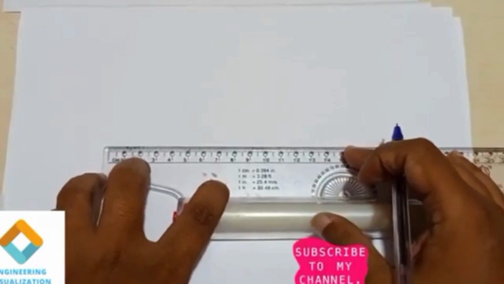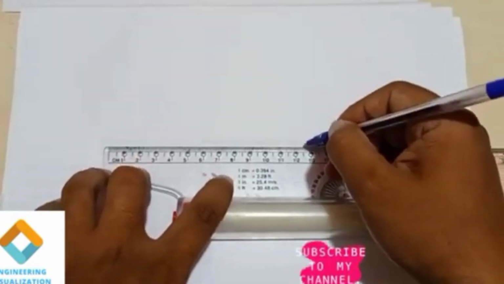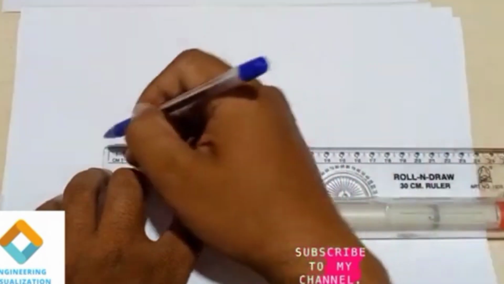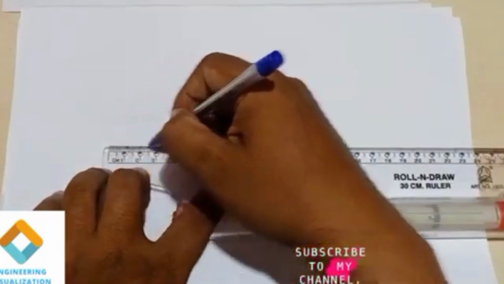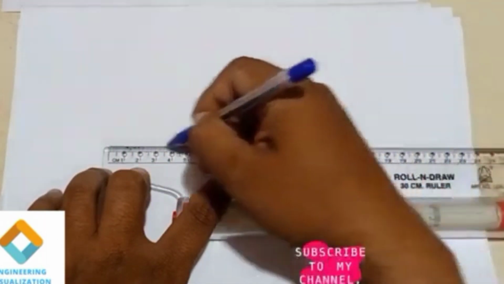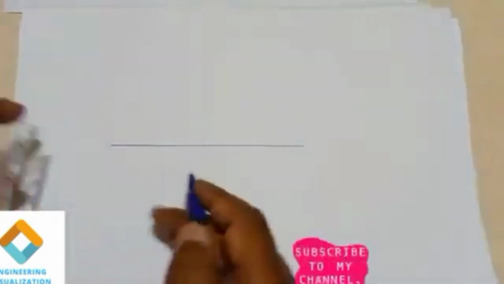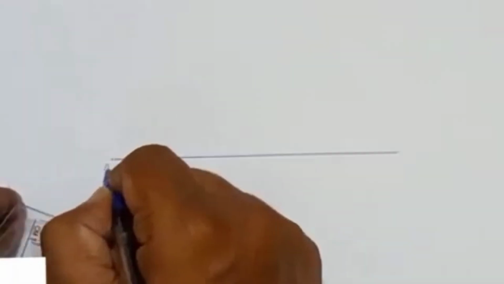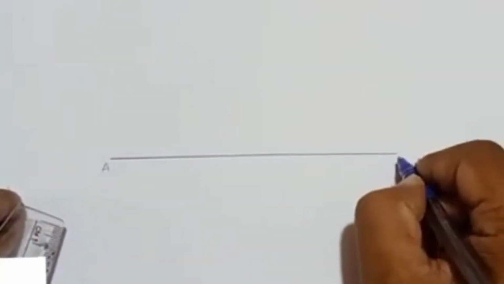First I will draw one horizontal line with a length of 12.5 centimeters, and I will mark it as AB.